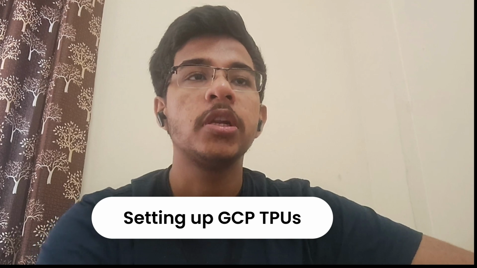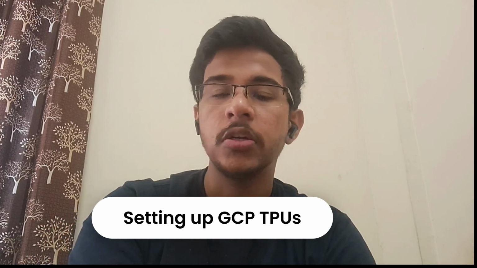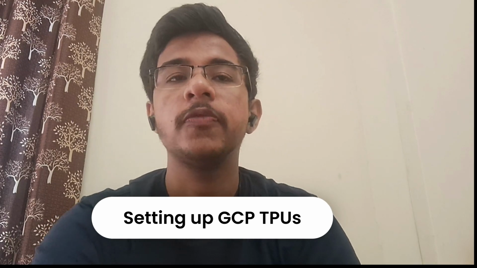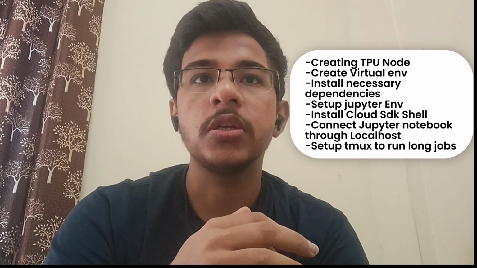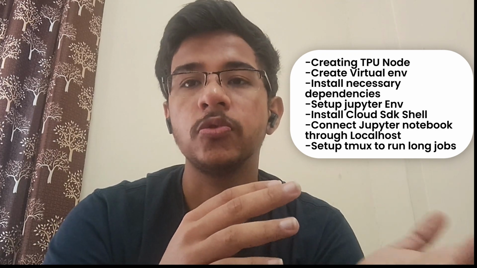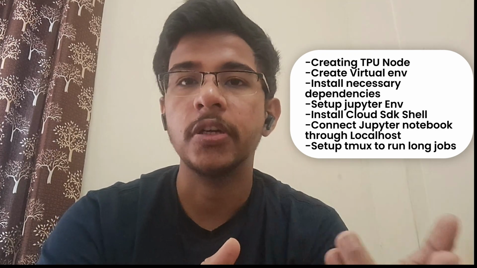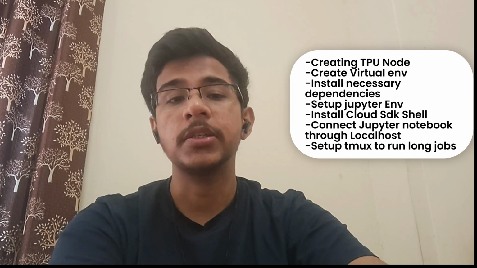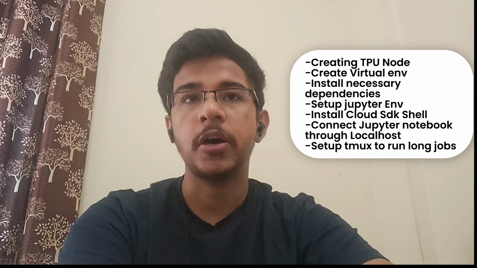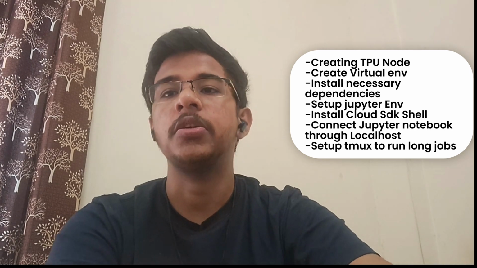Hello everyone. Today we are going to set up Google Cloud's TPUs for using them for our AI ML workload. First, we are going to create the TPU nodes, and then we'll use SSH to connect it through Jupyter Lab and have a graphical user interface so we can code over there. Then we'll also attach it to a tmux session so we can run our jobs even after we close our laptops and all.